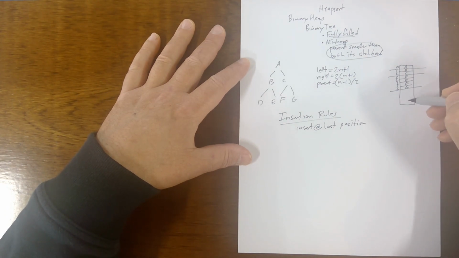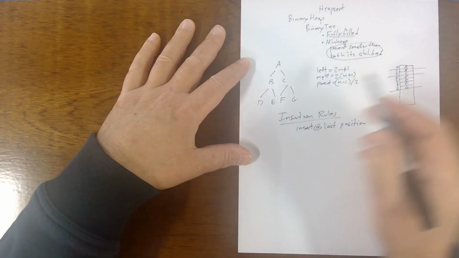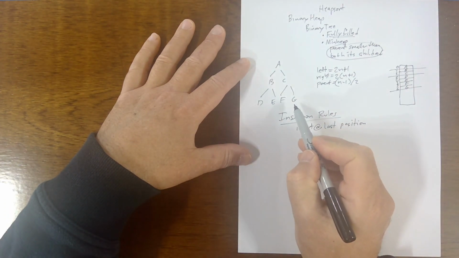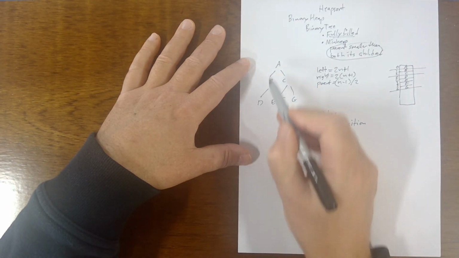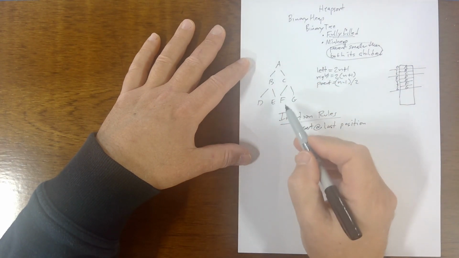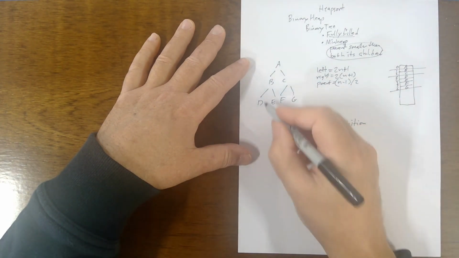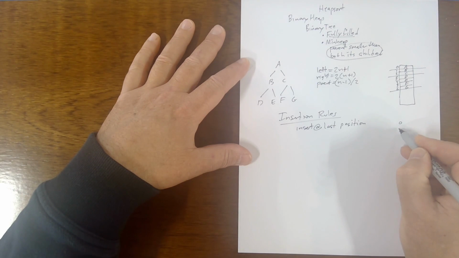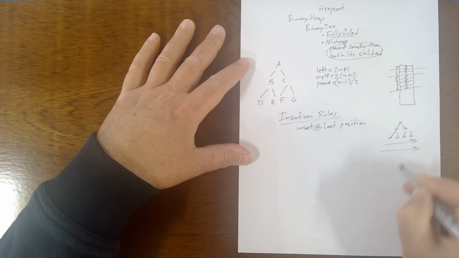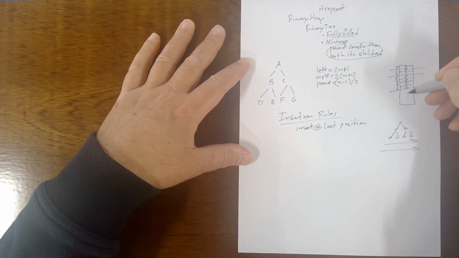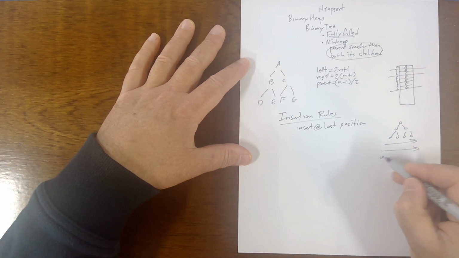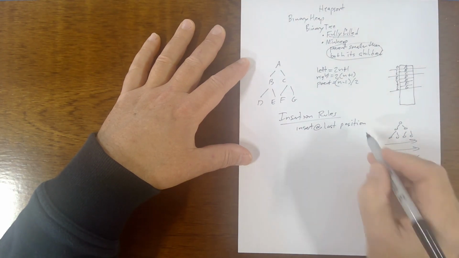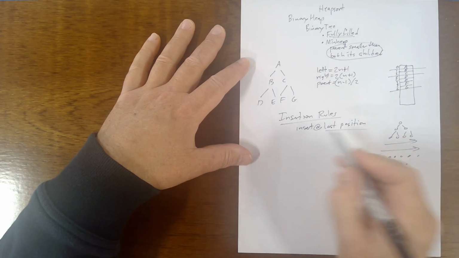Okay, and so you just fill the array from bottom to top, which sort of corresponds to a left to right, bottom to top thing in the tree. So you're going to start here, and then go here, here, then here, here, here, here. By just putting in the next position in the array, you fill these guys up like that. And okay, that's the last position thing for a fully filled tree.